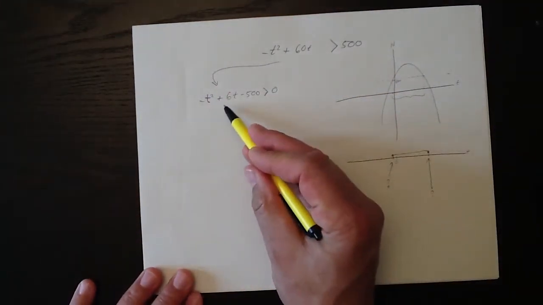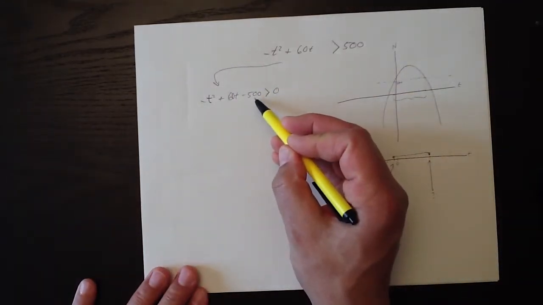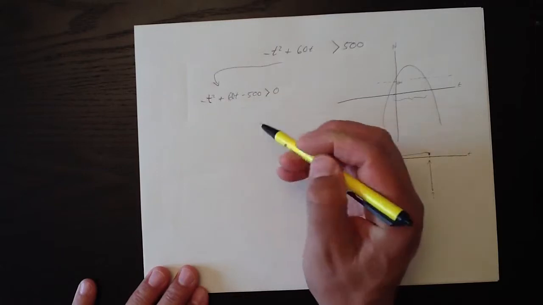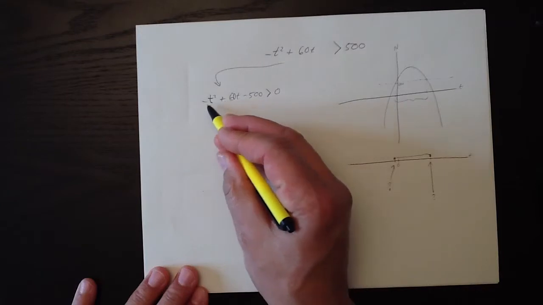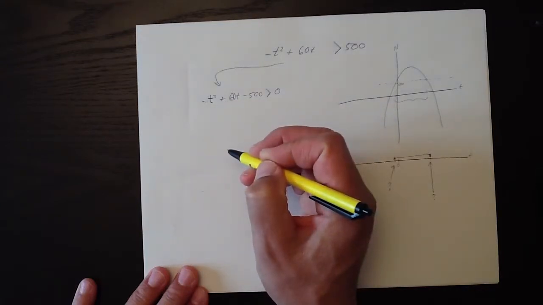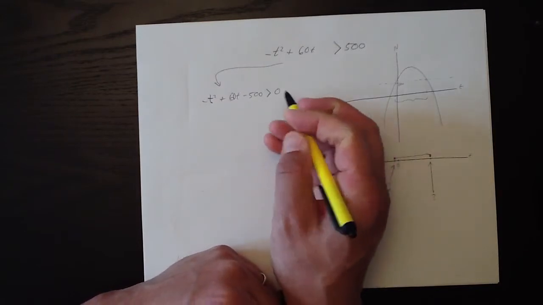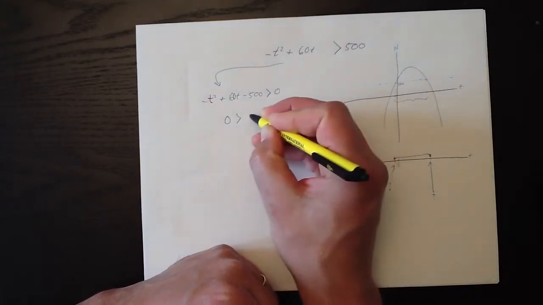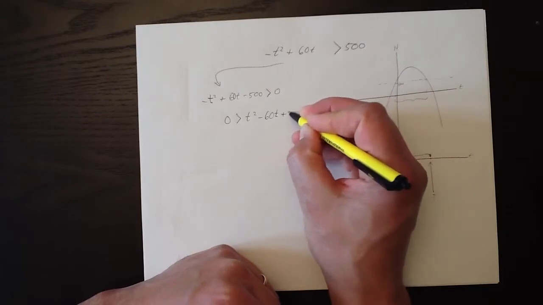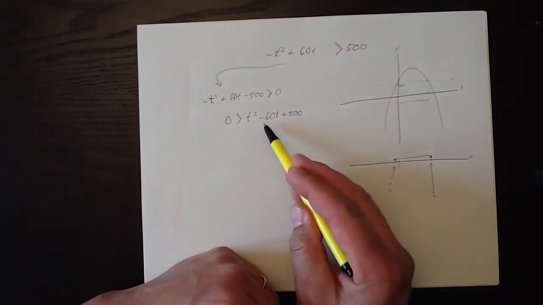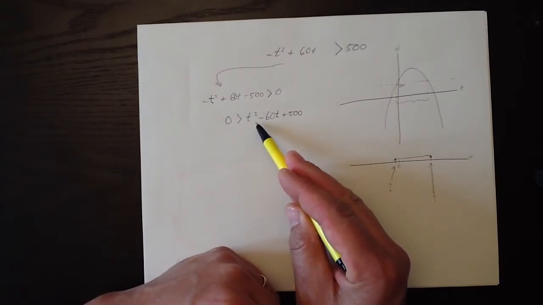Okay, so this I can see is factorable. Whoops, that's a 60. Now it's factorable because 500 is 10 times 50, and 10 and 50 is 60. So what we've got here, that's plus, that's negative, that's negative. If we move everything over to the other side, I would get this. So what I did was I added 500 to both sides, I subtracted 60t from both sides, and I added t squared to both sides.